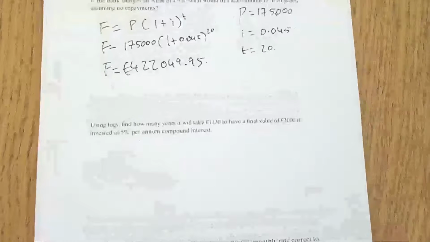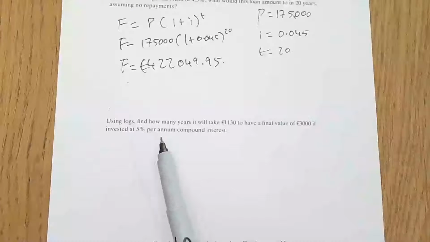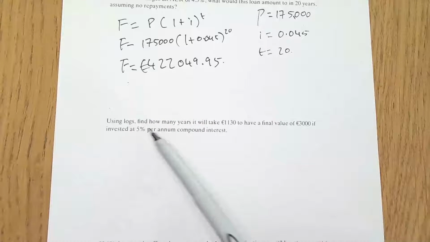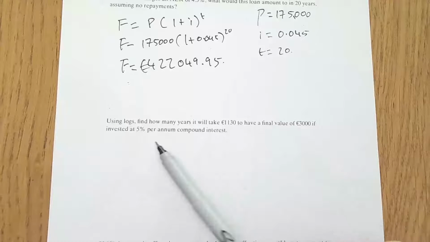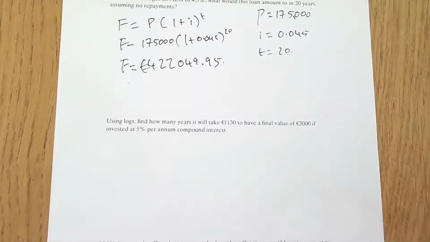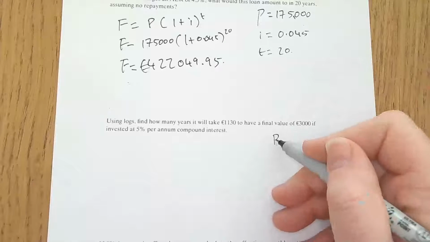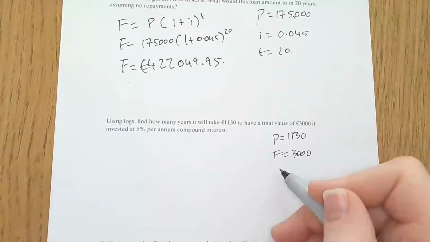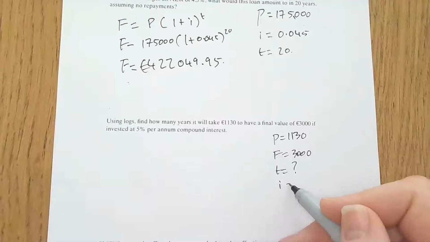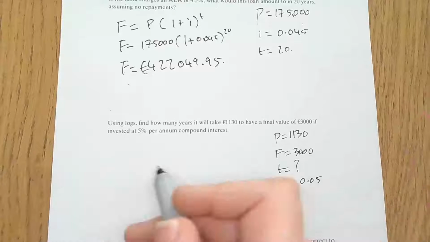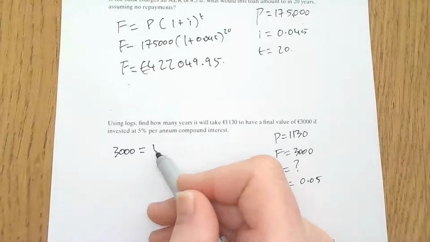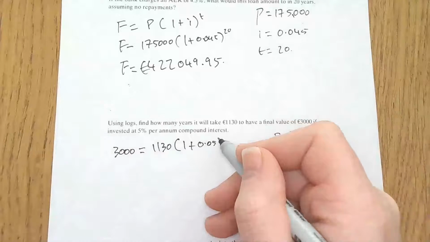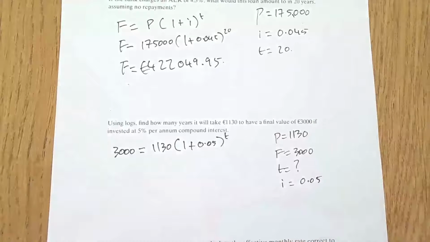Have a read of this one here. Okay, using logs, find how many years it will take 1,000. Now they're giving you a hint. So we're looking for the interest. Sorry, we're looking for the years. So let's put in what we have. We've got principal, we have final, we have time. No, we don't have time, but we have interest 0.05. So let's put everything in we know. We know that 3,000 is gotten from 1,000 times 1 plus 0.05 to the power of t. Well, listen, if they're telling us to do logs, let's just use logs.